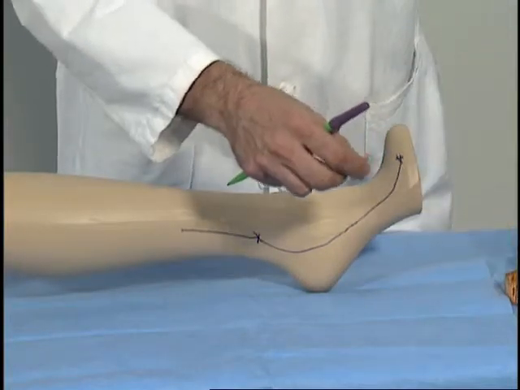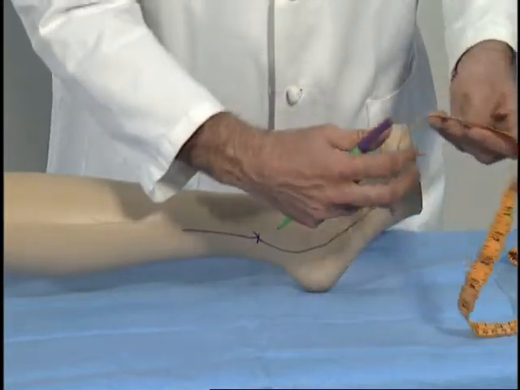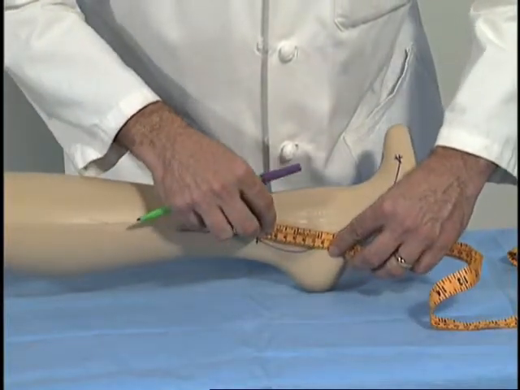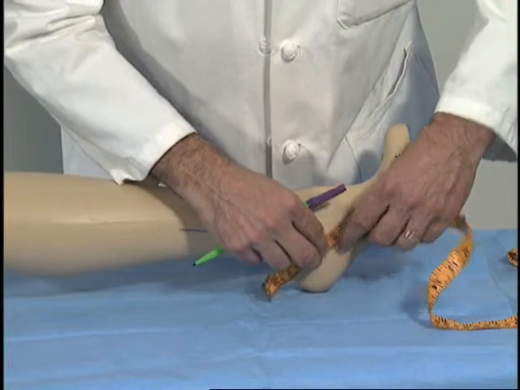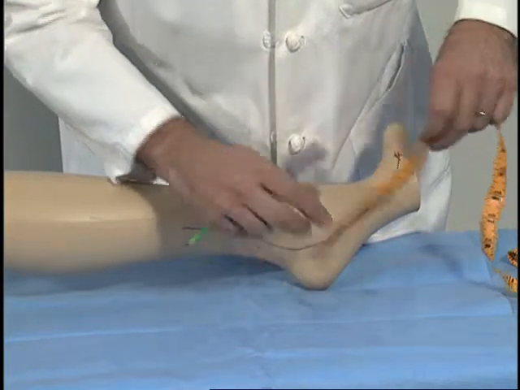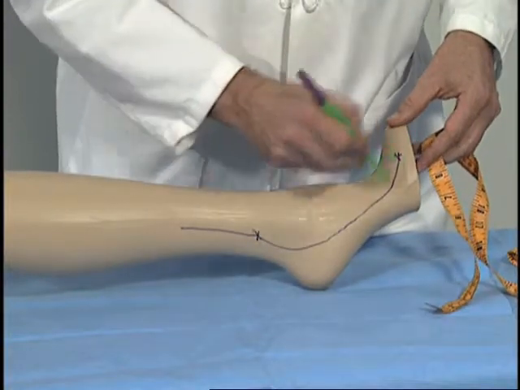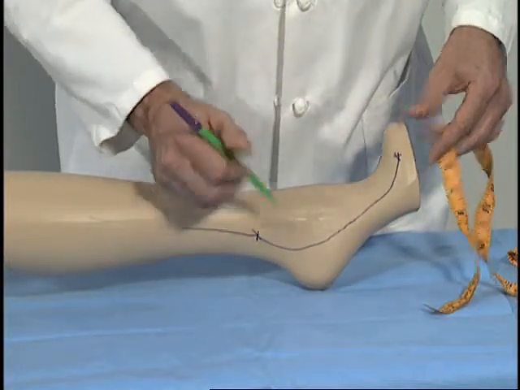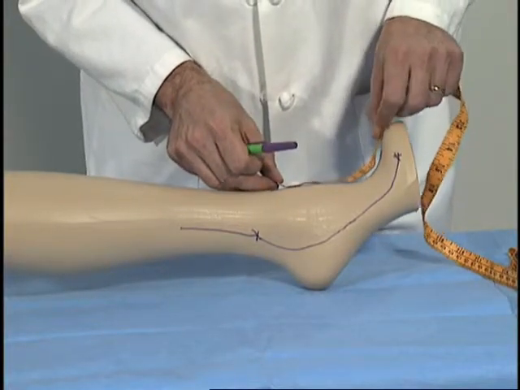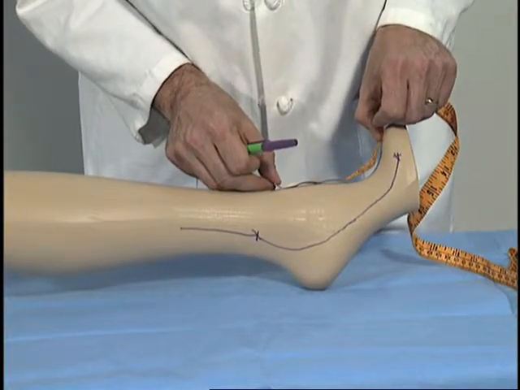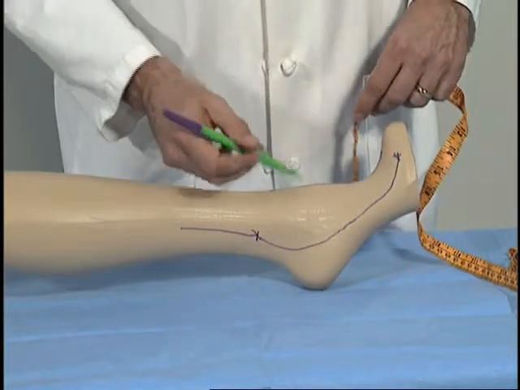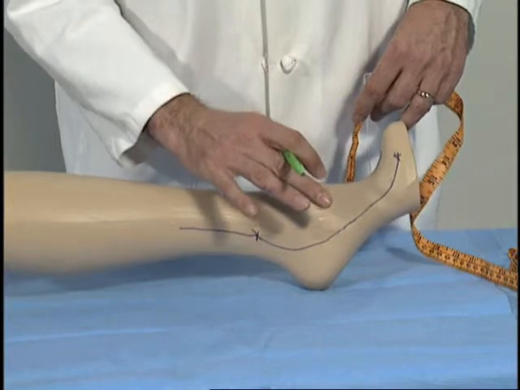We'll bring our measurement in, and in our primary treatment zone, we've got 20 centimeters for the medial aspect, an additional 13 centimeters for the anterior aspect. So we have 33 centimeters in the foot.